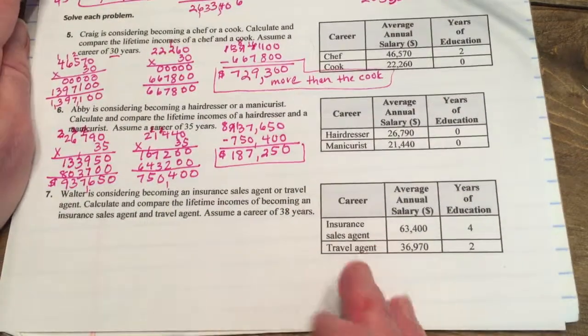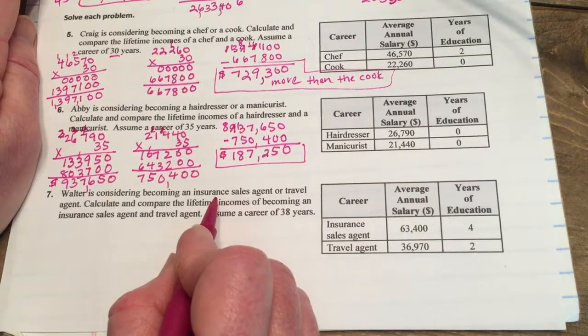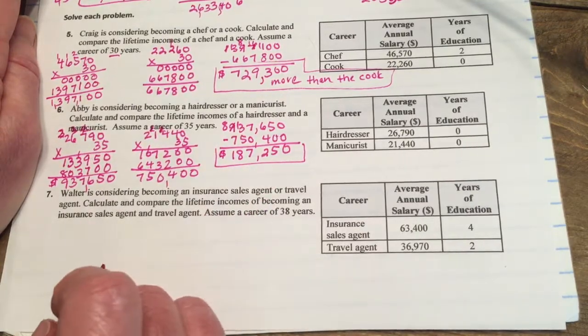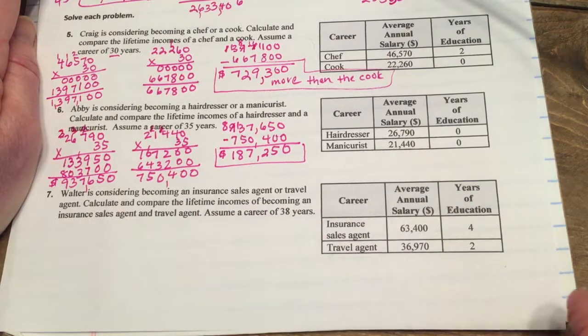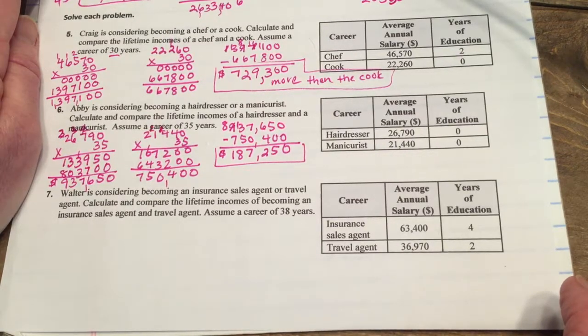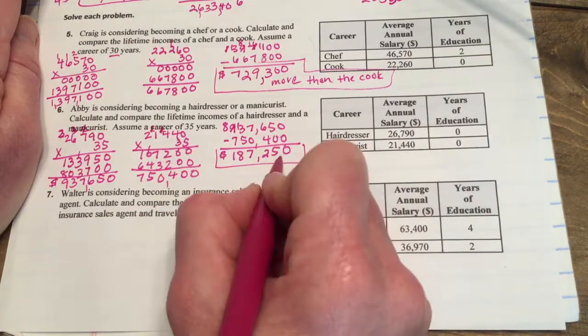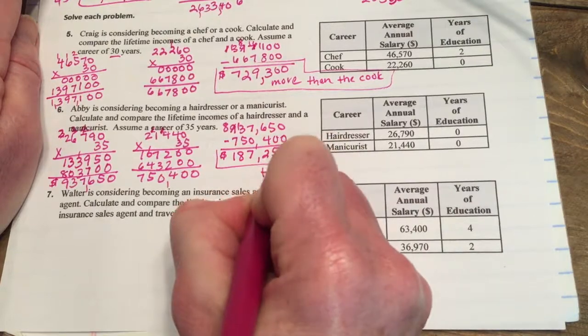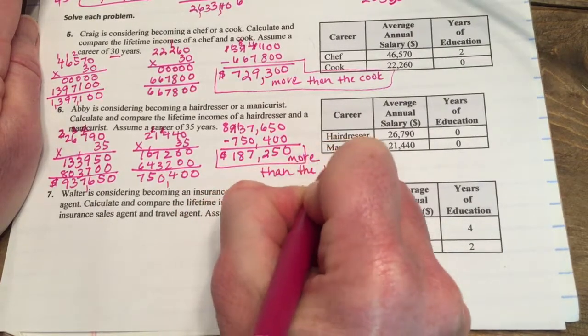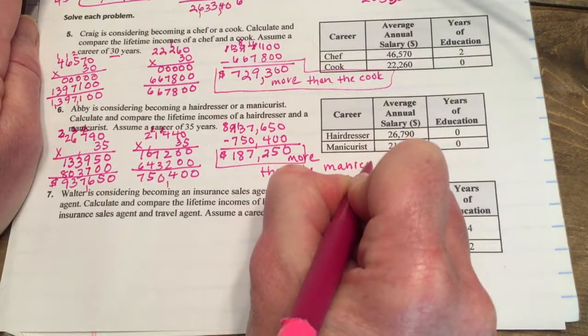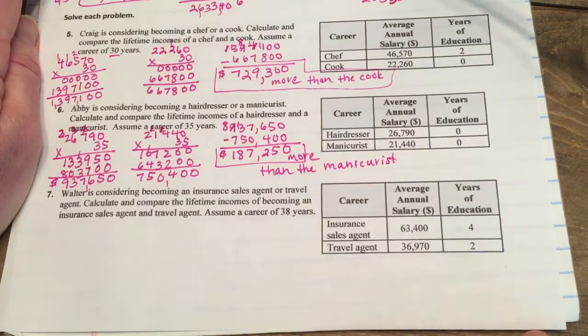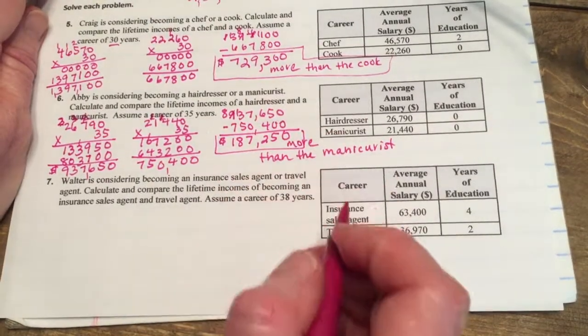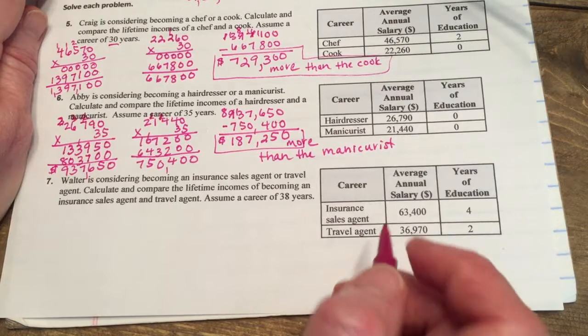All right, and then the last one, Walter's considering becoming an insurance sales agent or travel agent. Calculate and compare the lifetime incomes of becoming an insurance sales agent and travel agent. Assume a career of 38 years. So I'm sorry, I'm going to go back. $187,000 more than the manicurist. And I'm running out of room, otherwise I would make that a complete sentence, but for now you know what I'm talking about.